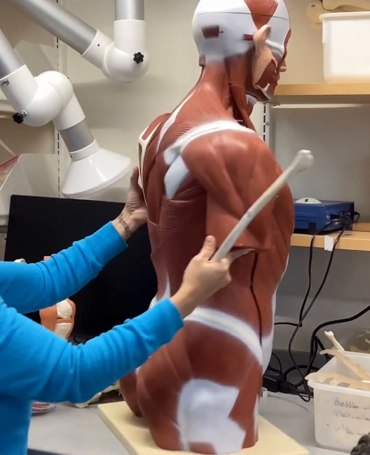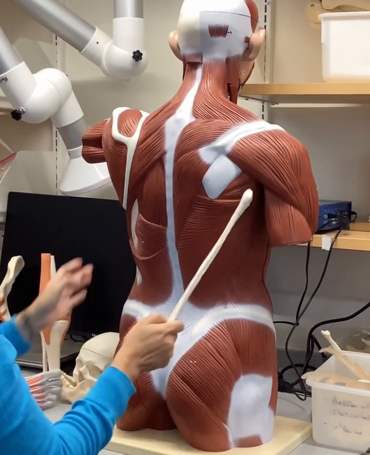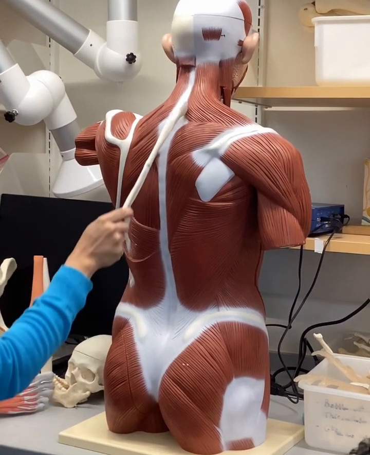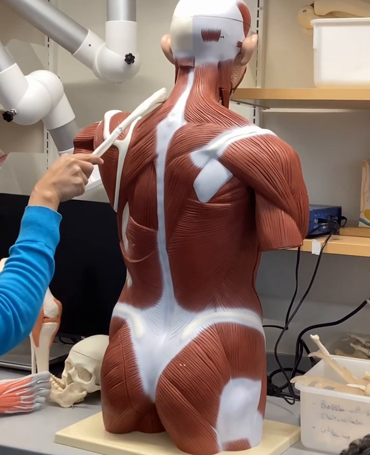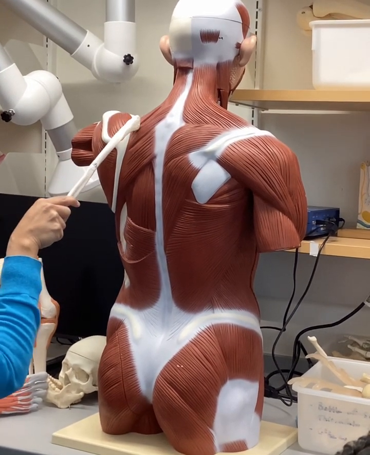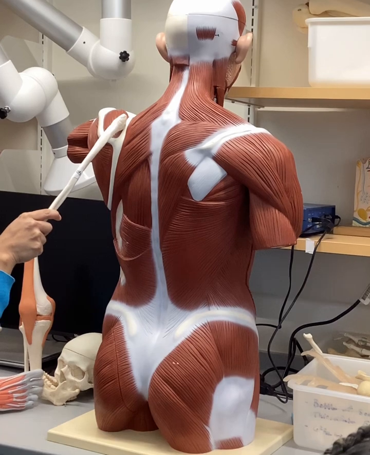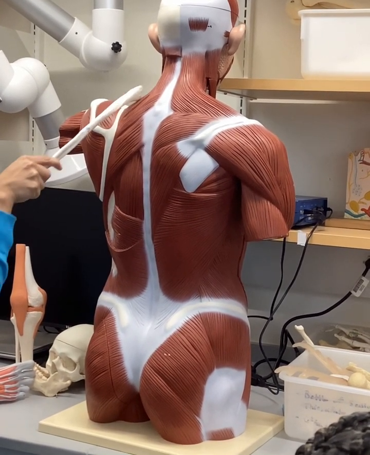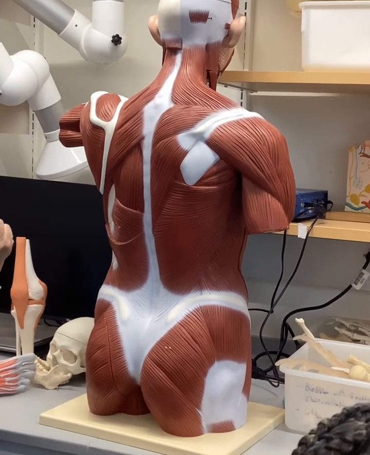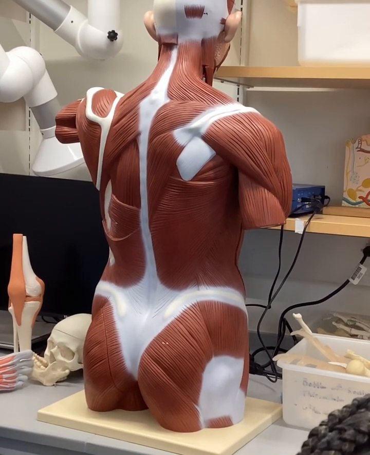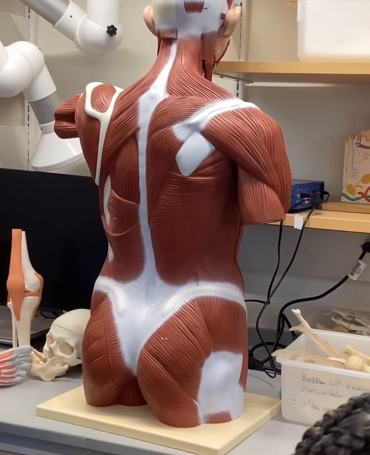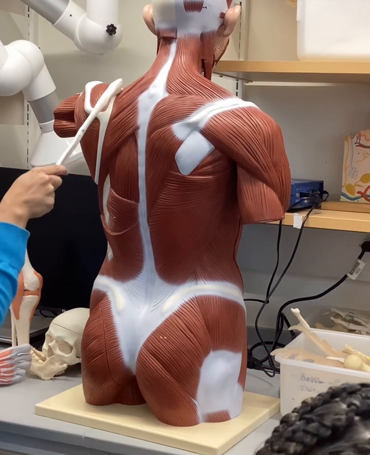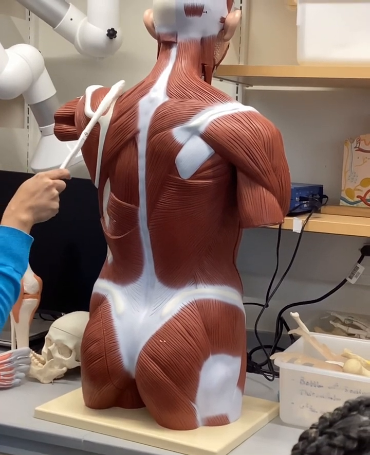Let's go to the back. Okay, see if you could identify anything. Let's see. How about this? Trapezius. Okay. How about this? Levator scapulae. Yes, levator scapulae. Okay. Action? Shrug the shoulder. Elevation of the scapula. Clearly, the insertion is the scapula right here.